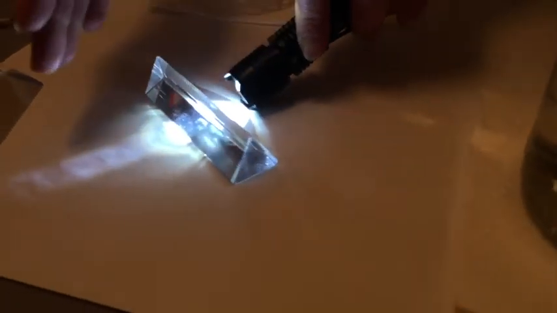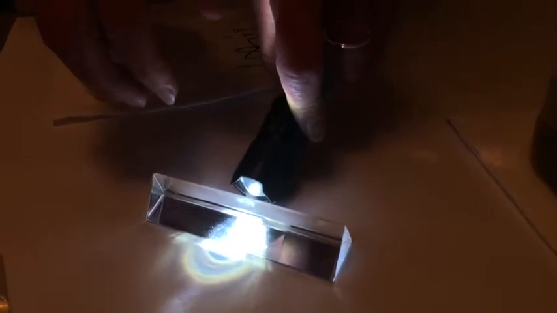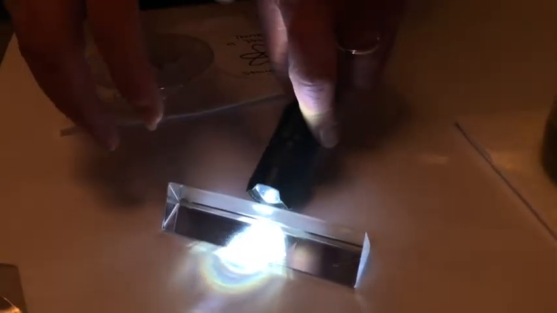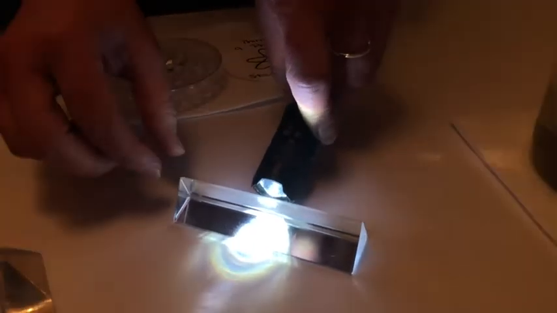Correct. This is transparent because you can see through it. So this light, even going through a solid, will start to refract or bend. And when that light ray bends, you have a scattering of rays, breaking out into the different colors of the electromagnetic spectrum.